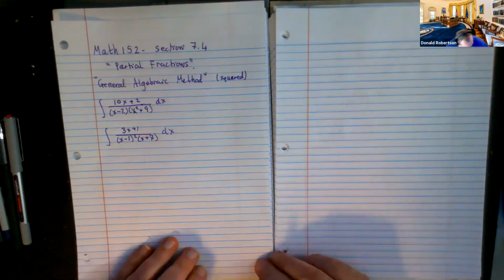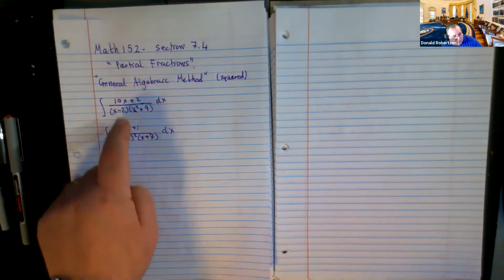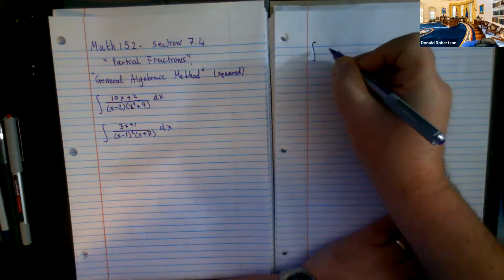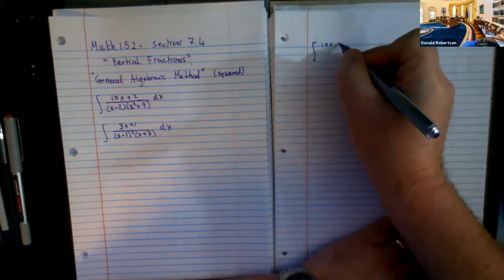Doesn't really matter to me. Do you want to do the top one first or the bottom one first? We're going to do both anyway. Anybody got a preference? Yeah, we'll do top one then. Oh, perfect. That's the one I was going to choose, for no particular reason except it's on the top.